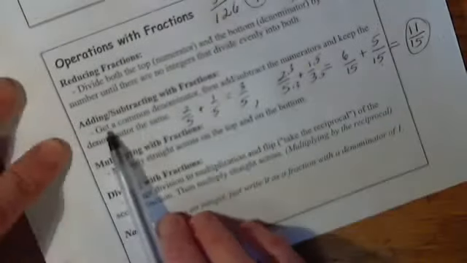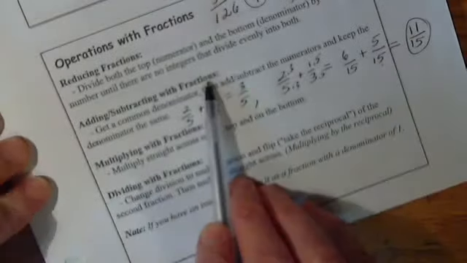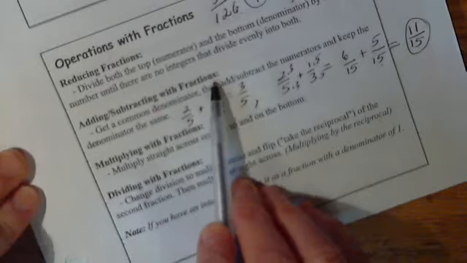Alright, we've learned how to add fractions. Now let's look at subtracting fractions. I'm running out of room here for an example, so you can just turn your paper over and do it on the back if you've got a blank back side, or go to a separate piece of paper. So, subtracting fractions, week 1.